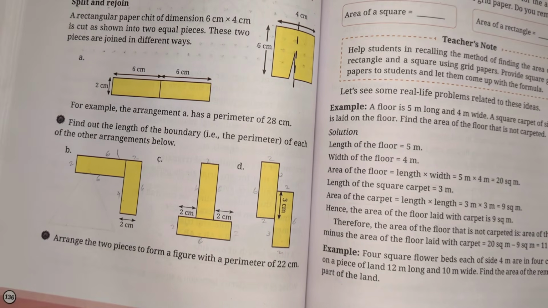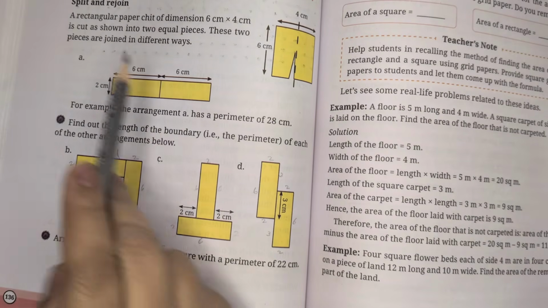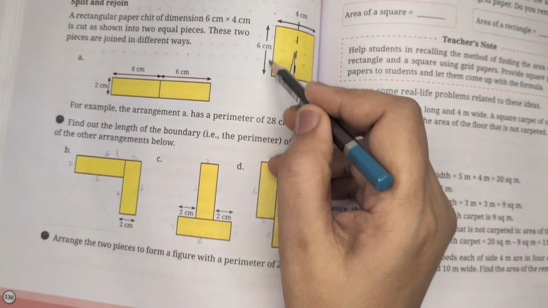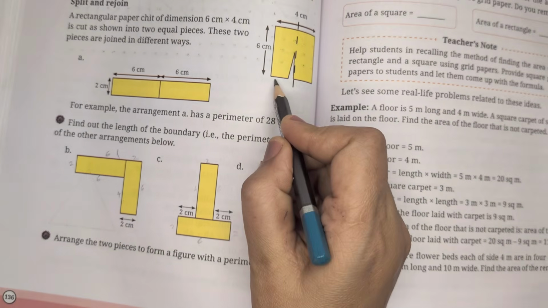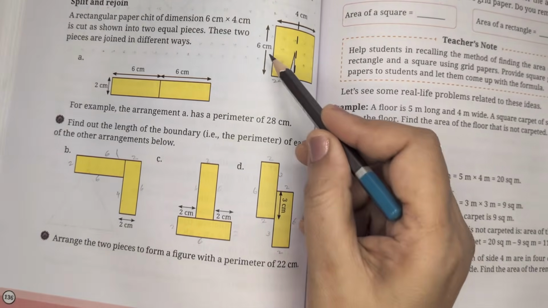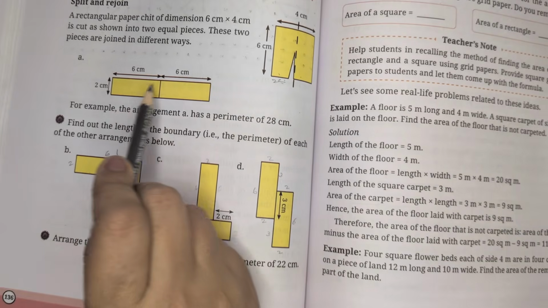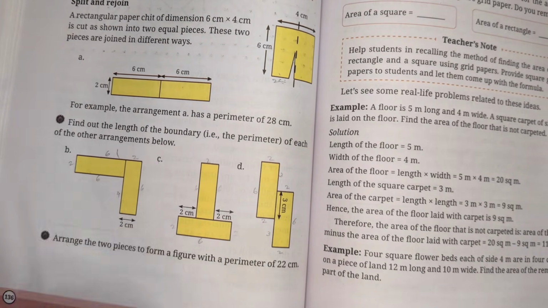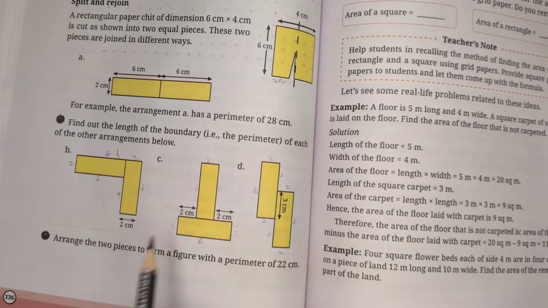Here, Split and Rejoin, page number 136. Here different types of rectangles we can see. A rectangular paper sheet, dimension 6 into 4, that is cut into 2 pieces such that each has length 6 centimeter and breadth 2 centimeter. 2 pieces. So 6 plus 6, here 12 centimeter length if you are joining this way, and 2 centimeter breadth is there. Now the same thing here, find out the length of the boundary or the perimeter.